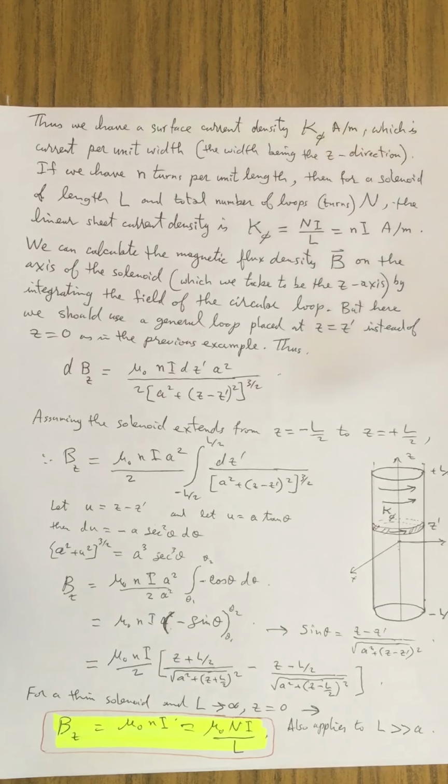So if we have n turns per unit length, small n, then for a solenoid of length L and total number of loops or turns, capital N, the linear sheet current density is K_φ equal to NI divided by L, which is small n times I amperes per meter.